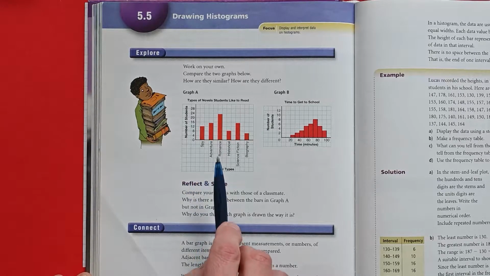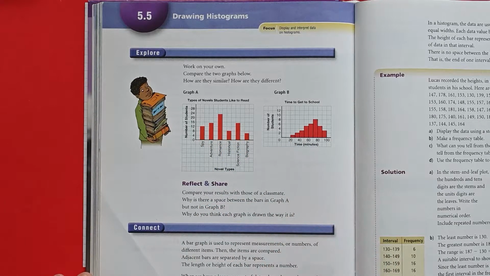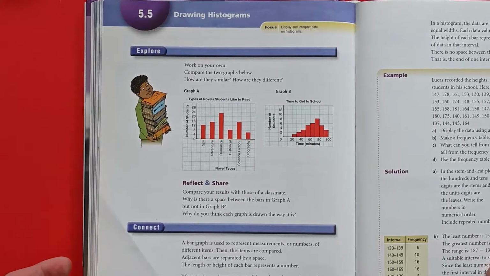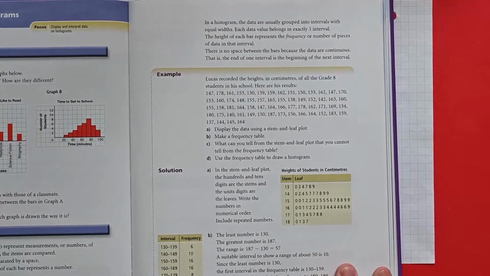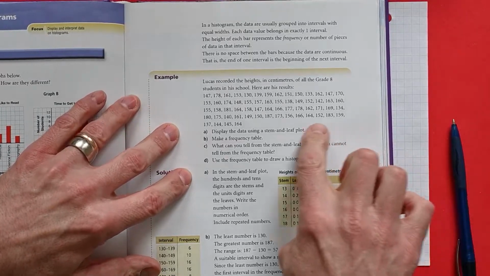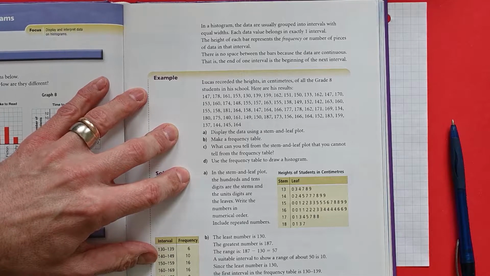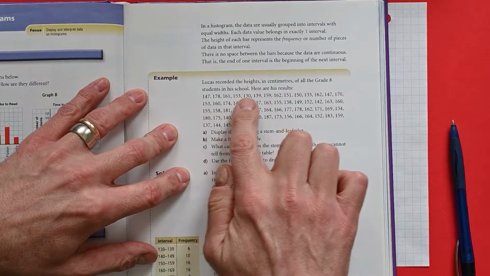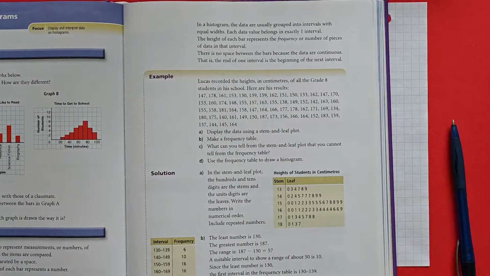One of the main ones is that we have spaces between the bars here, whereas in a histogram we do not. There is a reason for that, and that's what we'll be exploring together today, and how to set one of these up yourself. To do that, we're going to look at some data given to you in your textbook, where a student has recorded the heights of all the grade 8 students in his school, in centimeters. We want to represent that graphically.